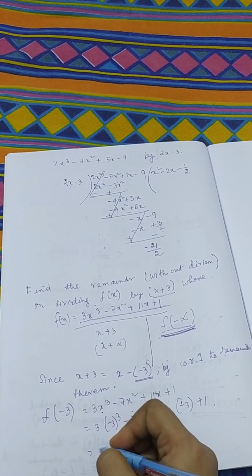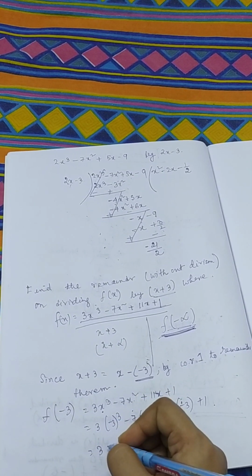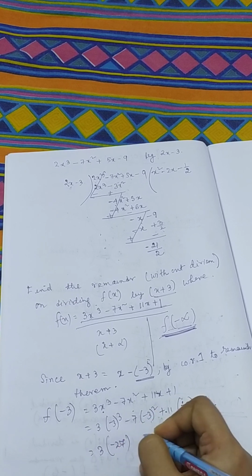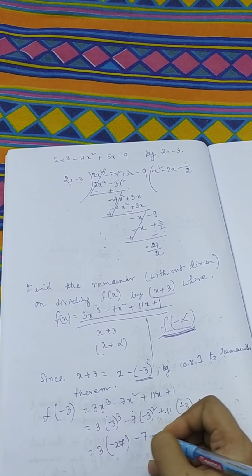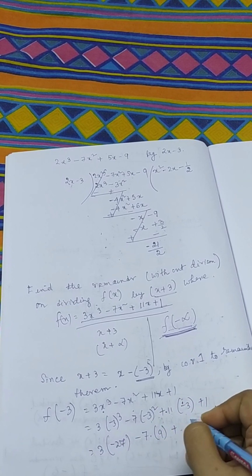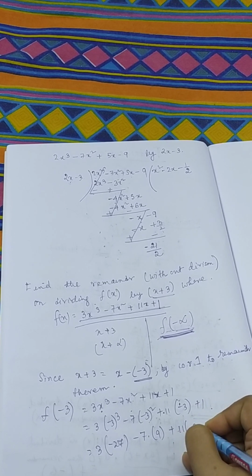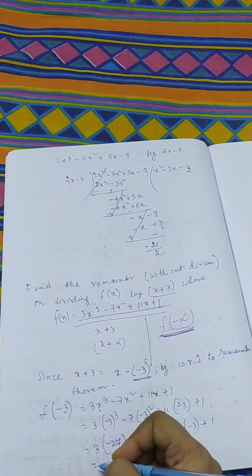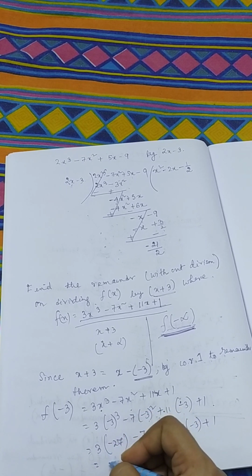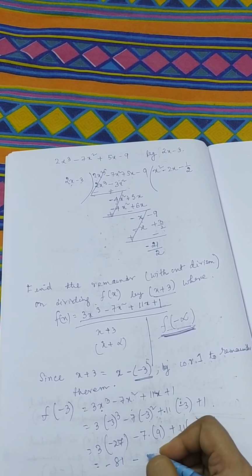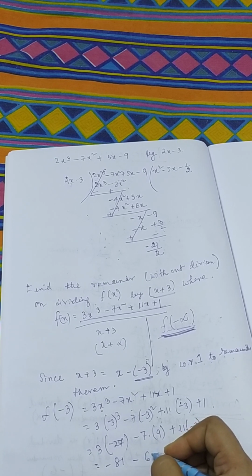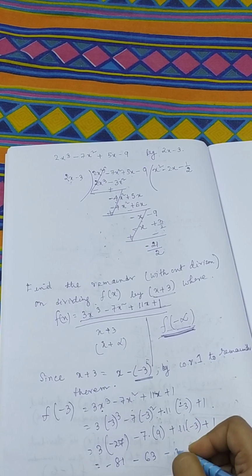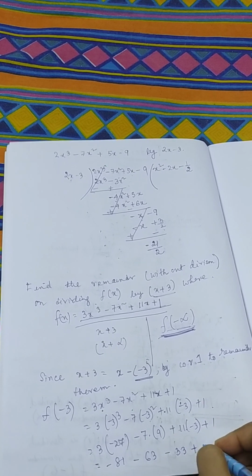So what will be the value? 3 into minus 3 whole cube, that means minus 27, minus 7 into 9, 11 into minus 3 plus 1. So it will be like this, minus 81, minus 63, minus 33 plus 1.